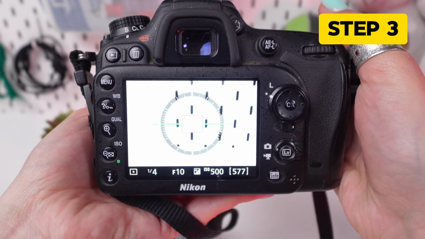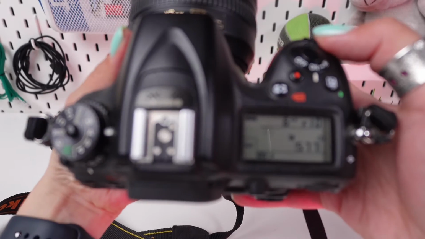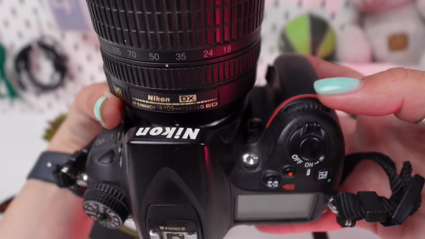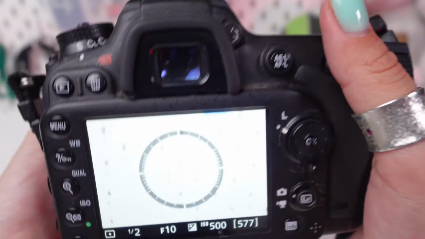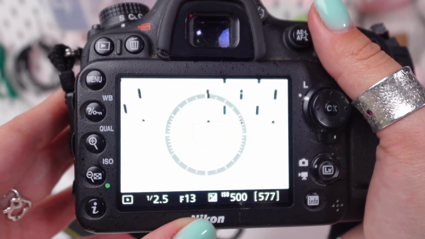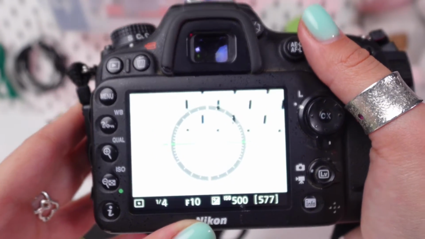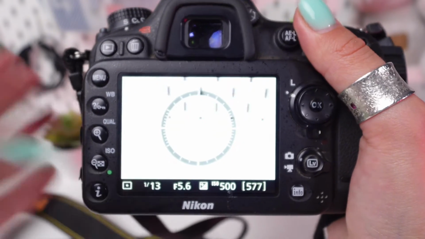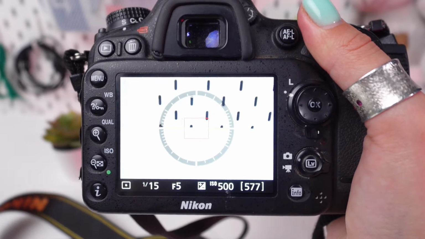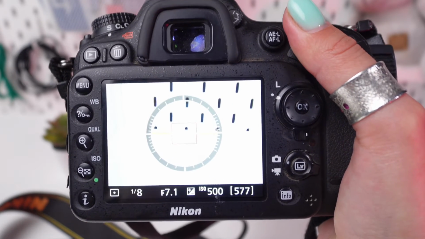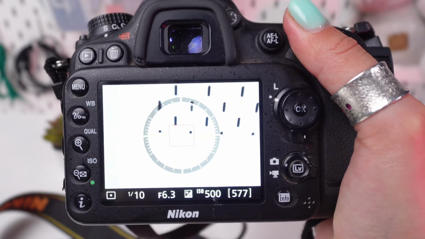Step 3. Adjust the aperture. Look for a small dial right in front of the shutter release button. This is your sub-command dial. Rotate this dial to change the aperture value. Turning it one way makes the aperture number smaller, which opens the aperture wider, allowing more light in and blurring the background more. Turning it the other way increases the number, which narrows the aperture, lets less light in, and keeps more of the scene in focus.